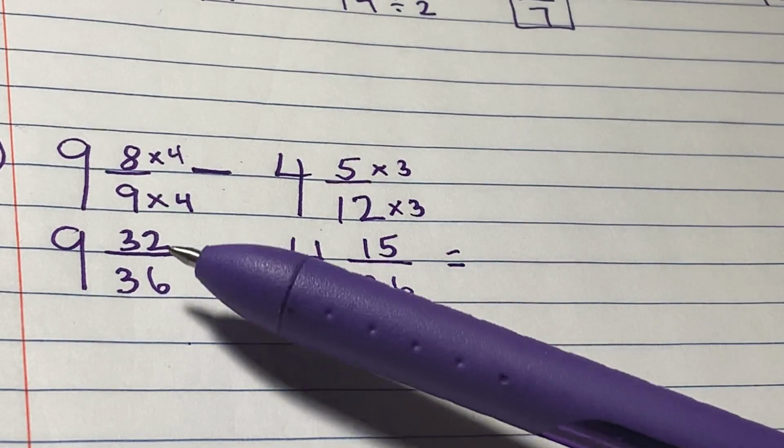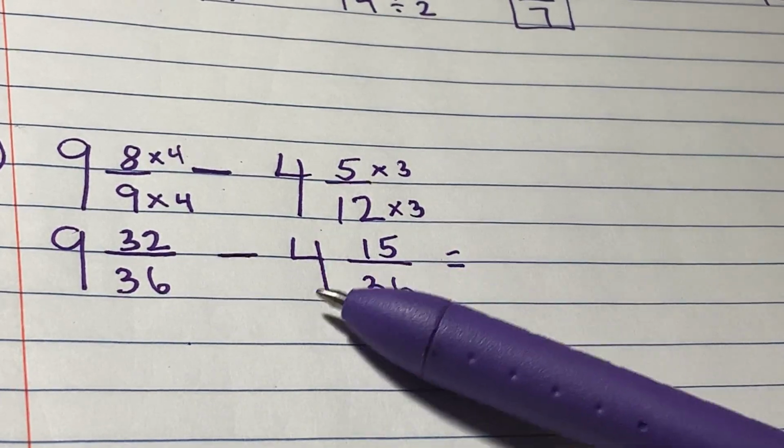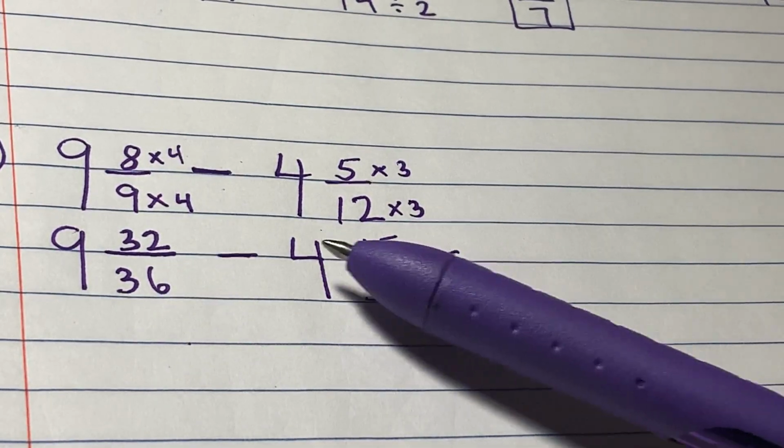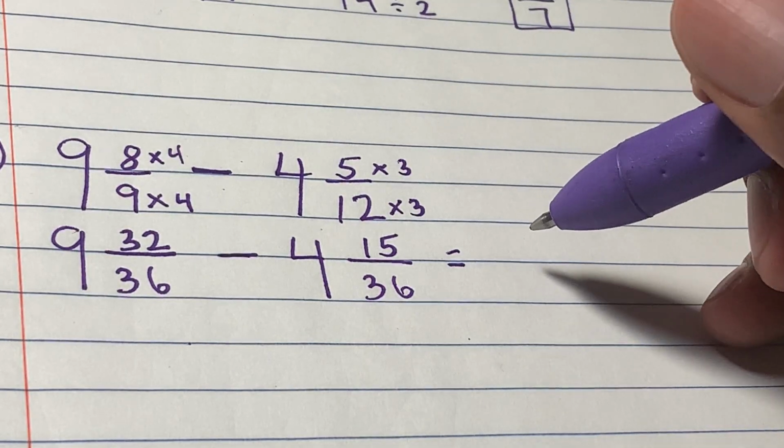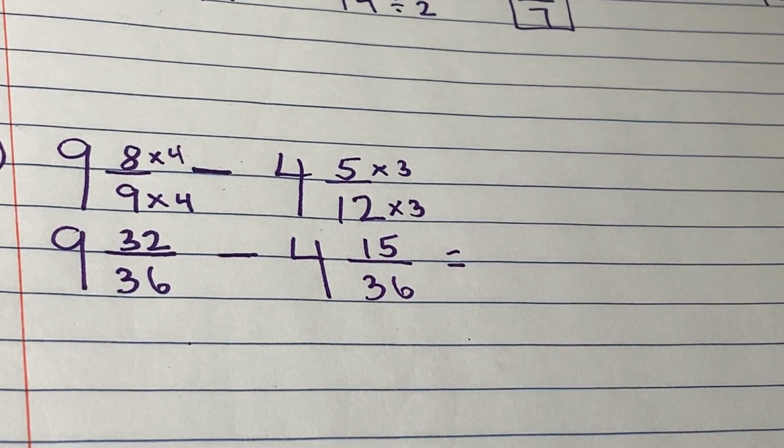So let's continue. Work with the fractions first, do the whole numbers later. So 32 minus 15 is what? Okay, wait, I just heard someone say, Mr. Barbier, I think that, wait, hold on, don't say you think, don't say you think.